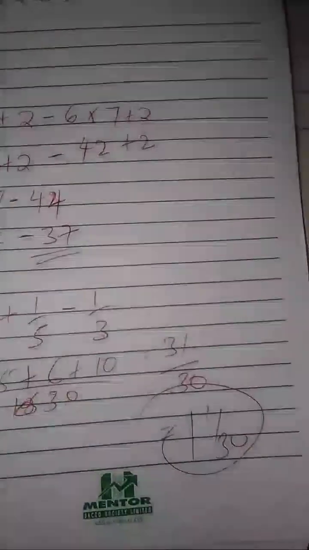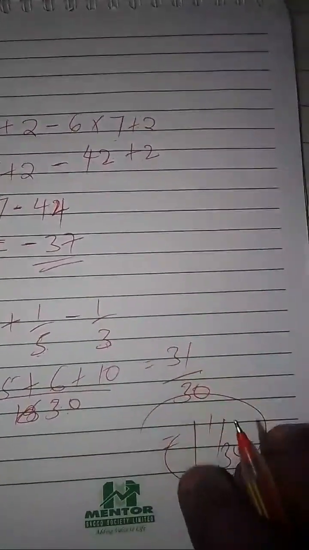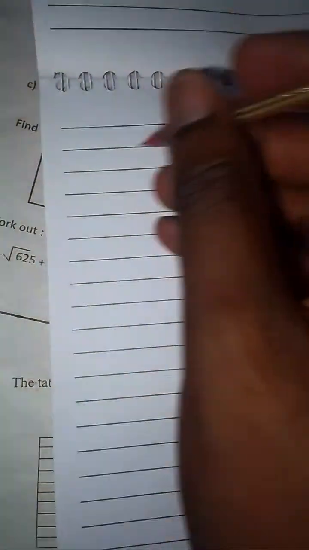So fractions are very, very areas that we can always maneuver. Now we can work out a fraction with a whole number. Like we can say 3 out of 5 add to 1 whole.